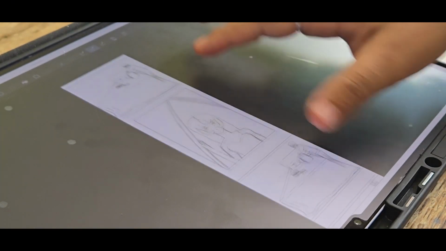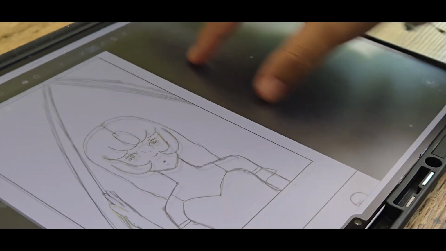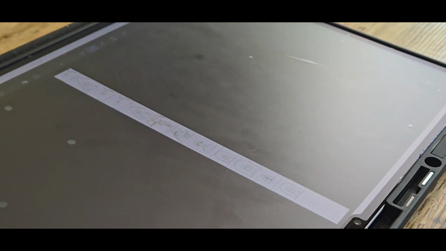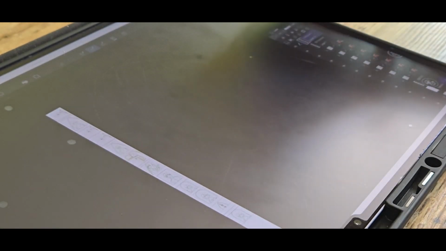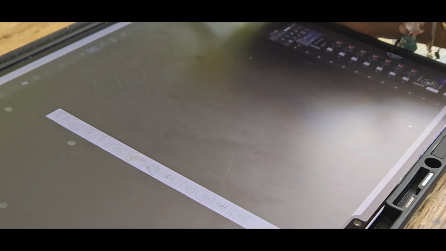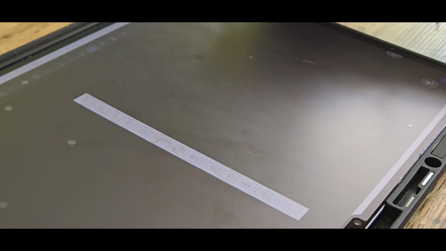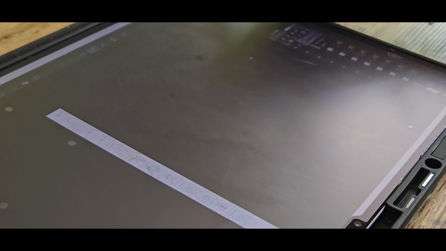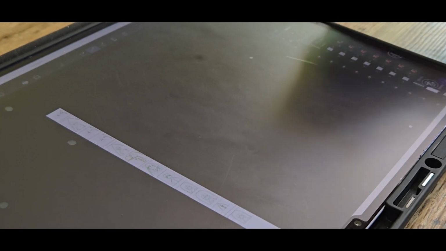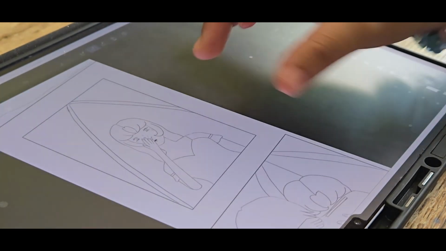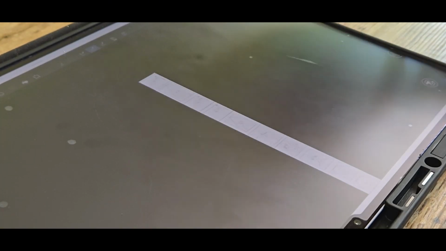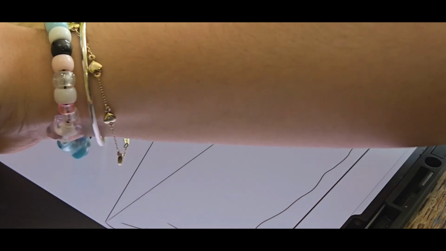Okay, I finished my line art, and now it's time for me to do my coloring. I like to collapse this little bar where the layers are, so I'll have more working space. And then I like to take this layer off, and I can only see the line art right now. Add a layer for the coloring, and I start coloring.